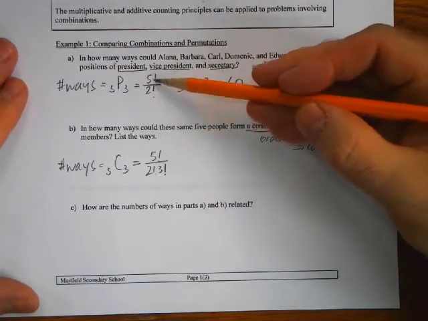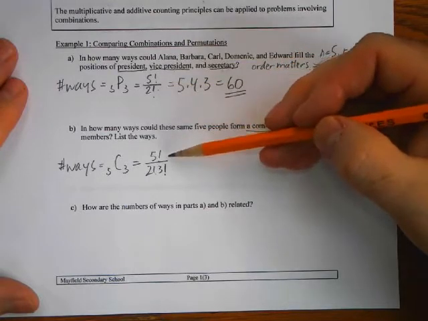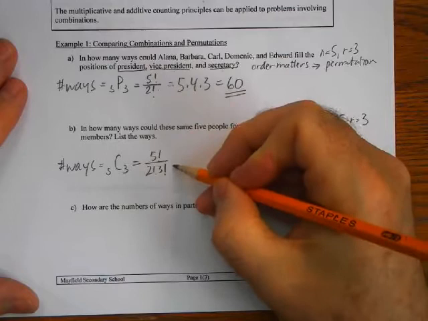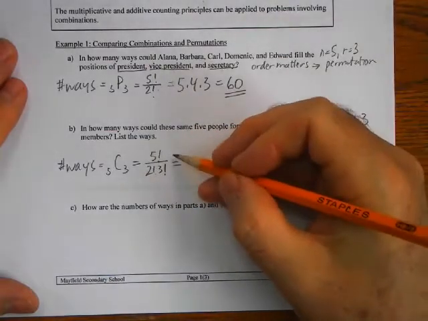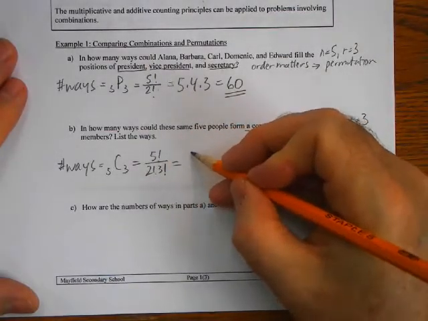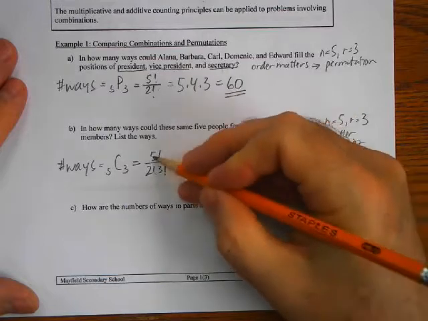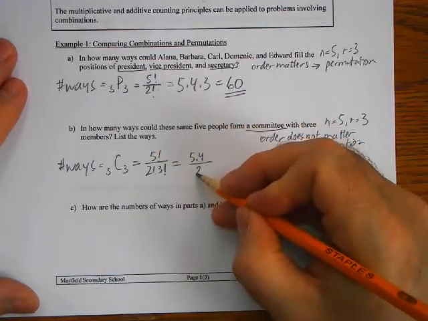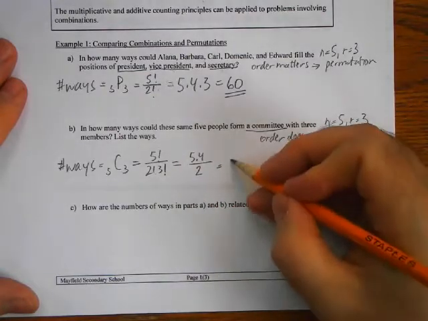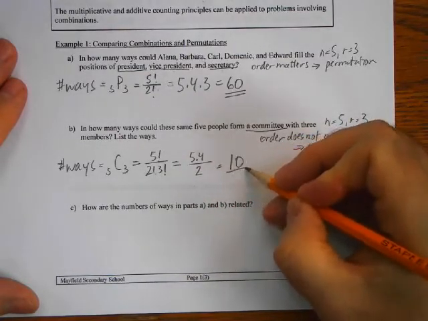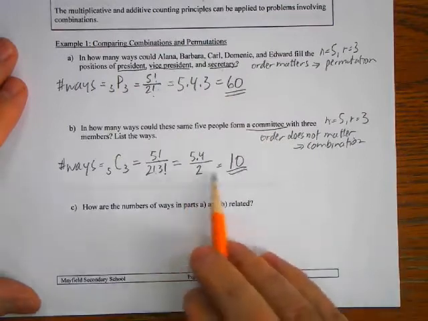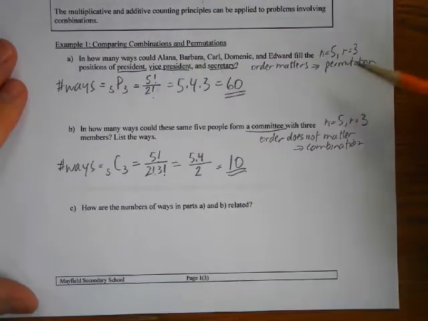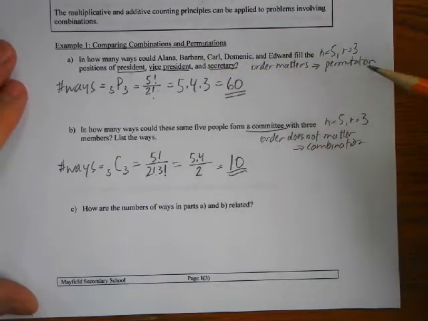We're basically taking the permutations, 60, and dividing by 3 factorial. If we did the raw math, 5 times 4 is left over from 5 factorial over 3 factorial, and 2 factorial is 2, so that's just going to be 10. So there's only 10 ways to form a committee of 3 from these 5 people. There's 60 ways of filling the 3 positions.